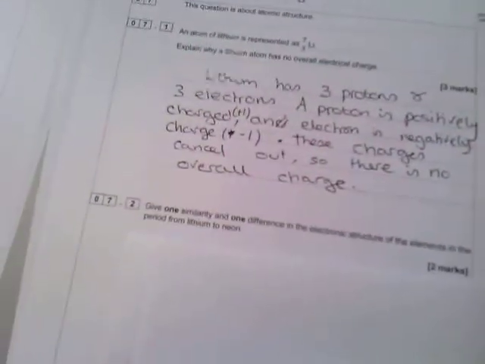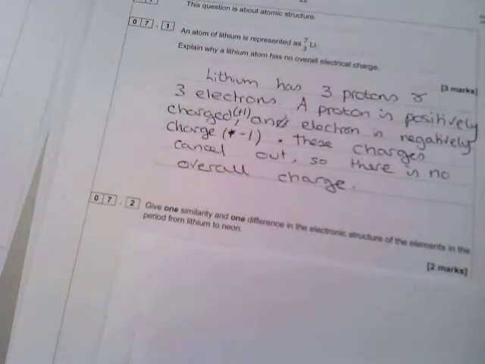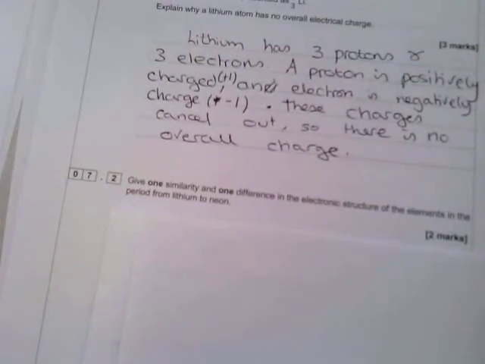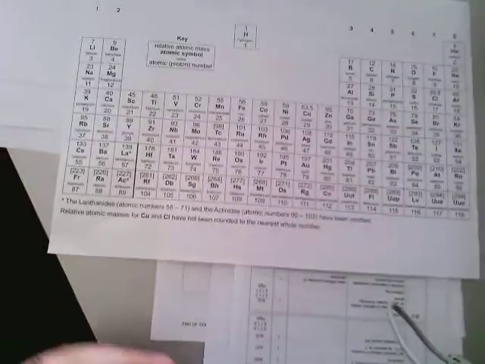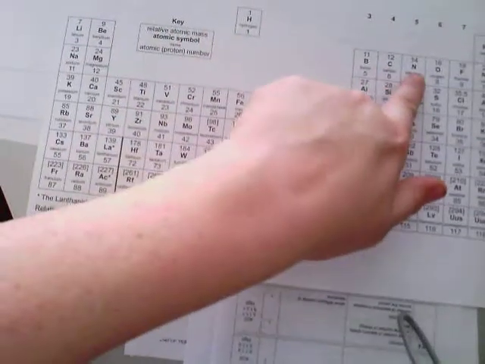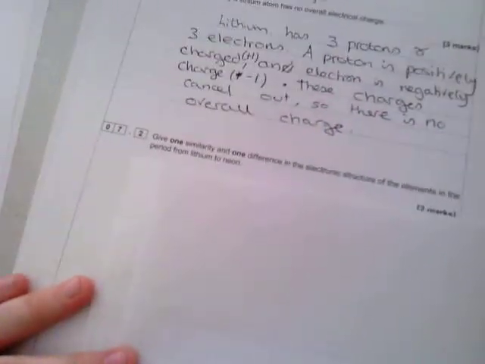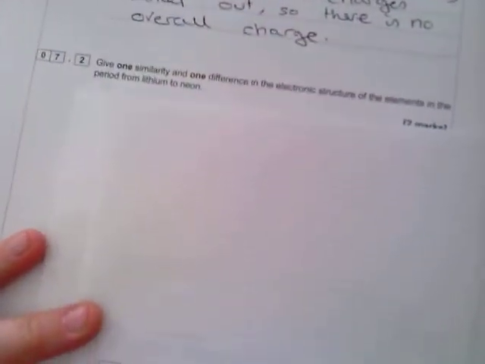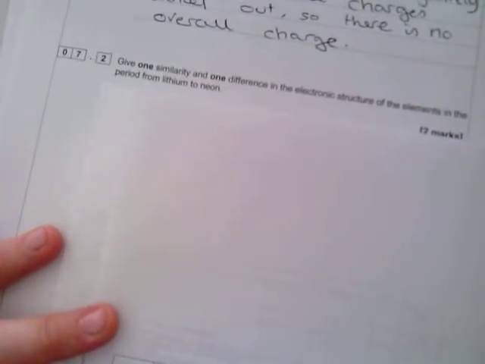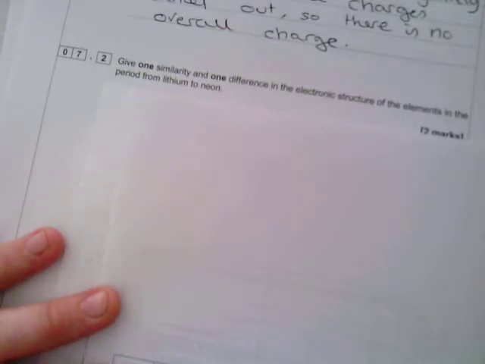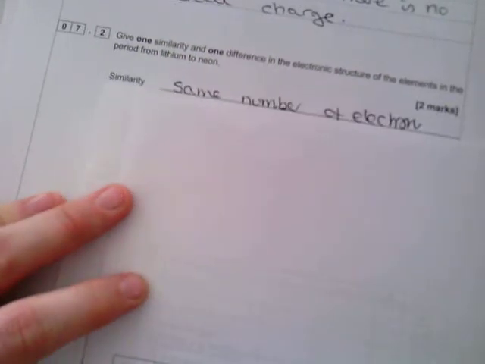We're then asked to give one similarity and one difference in the electronic structure of the elements in the period across from lithium to neon. So, have a look at the periodic table you've been given. We're going across this period here, going across this row from lithium to neon, so they're all in the same row, and that's important. Now they're asking about electronic structure, so they're asking about the number of electrons, they're not concerned about protons and neutrons. So one similarity, because they are all in the same row, is that they have the same number of electron shells.